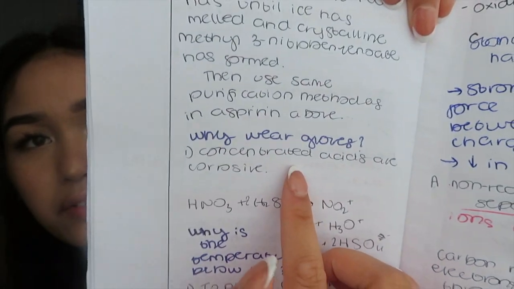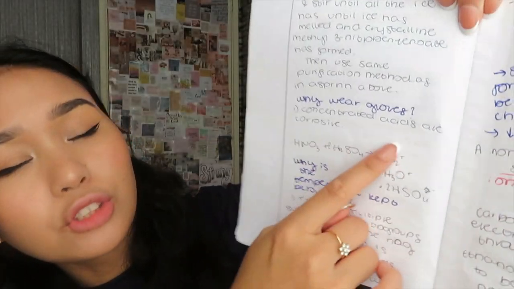So why do you use gloves? And then I'll put the answer: concentrated acids are corrosive. I take these booklets to school before the exam, and I'll just read through these because it has the questions and answers I previously got wrong, and that would help me. So yeah, slides and exam questions are super key.